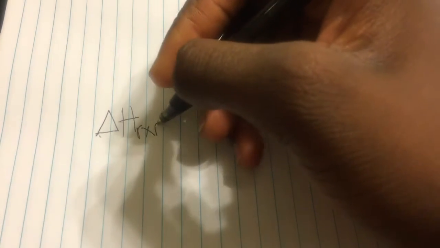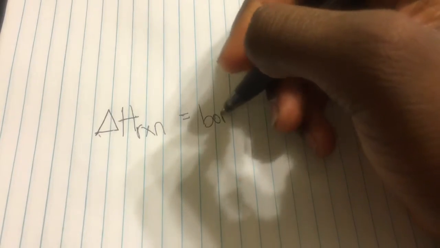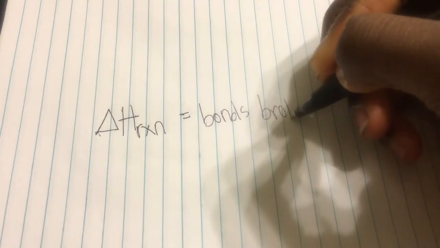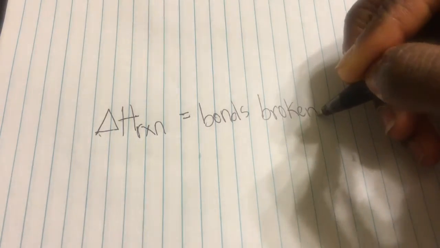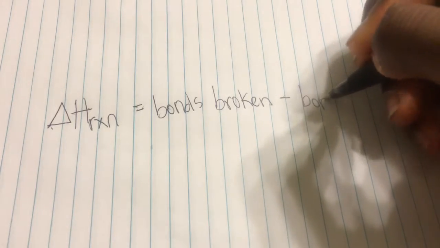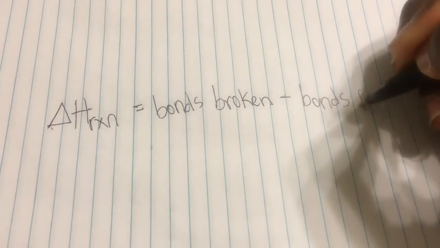Okay, so the formula for the change in enthalpy of a reaction when you're given the bond energies is bonds broken subtracted by the bonds formed.